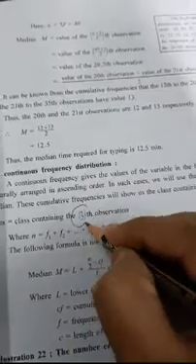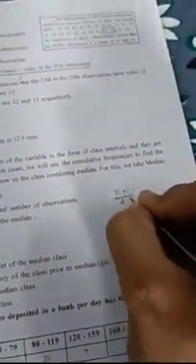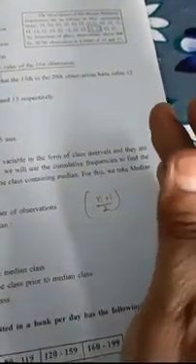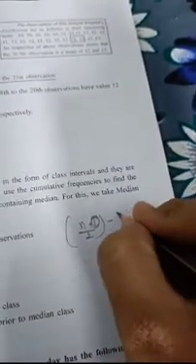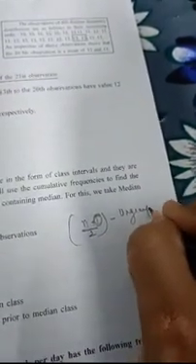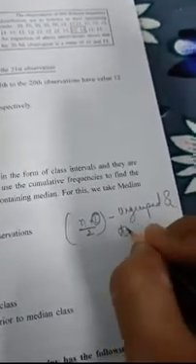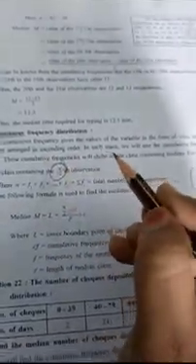But when the data is related to classes, like these classes, at that time the formula for median will change. There only n by 2 will come. Remember that. Where (n plus 1) divided by 2, median means dividing into 2 parts. So in median it will be 2. So when only ungrouped data and discrete data is there, you have to write n plus 1. But when continuous is there, at that time n by 2 only you have to take.